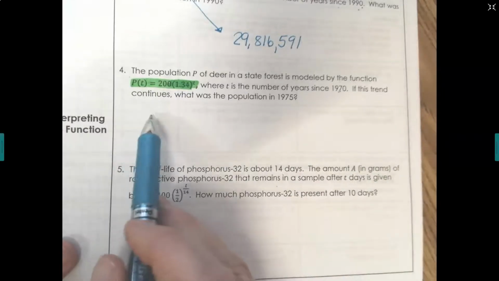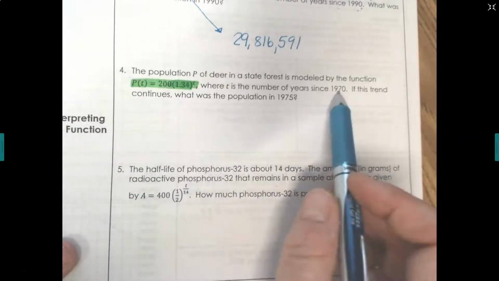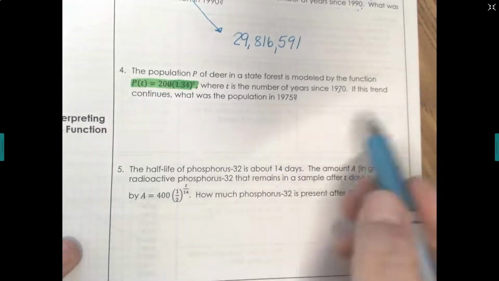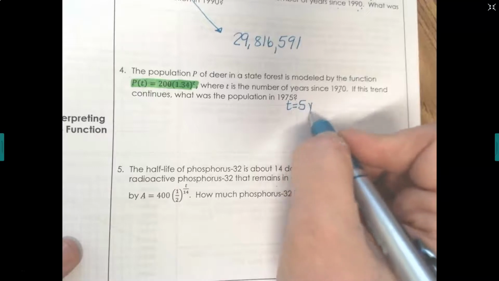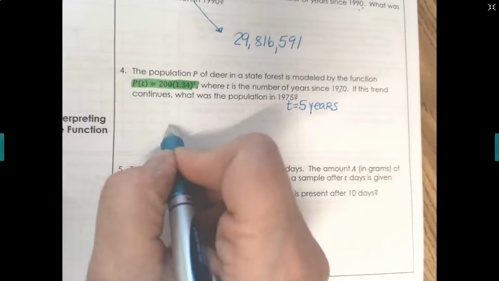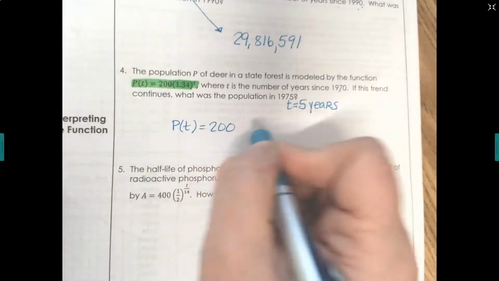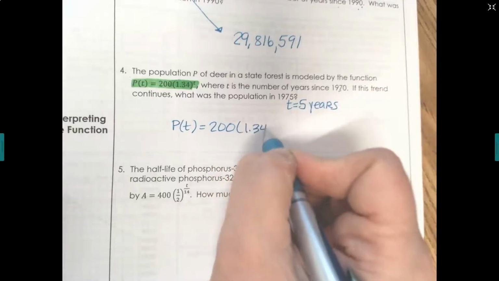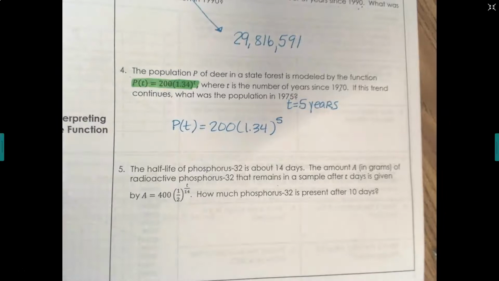If this trend continues, what is the population in 1975? So how much time has passed from 1970 to 1975? That would be a time of 5 years. So we need to be plugging 5 into our equation. There's only one variable spot, so that's the place it has to be.